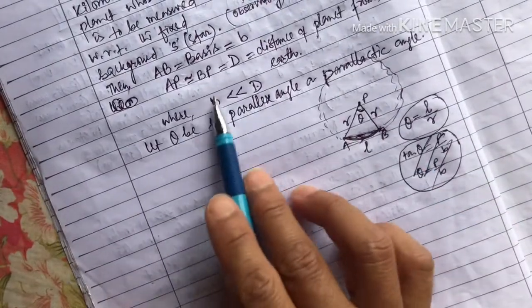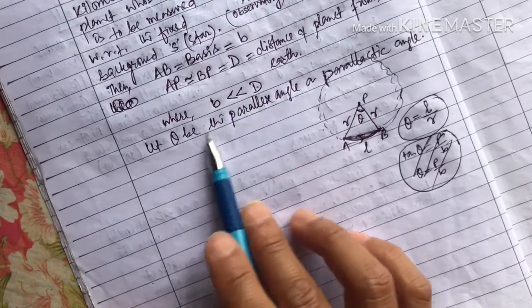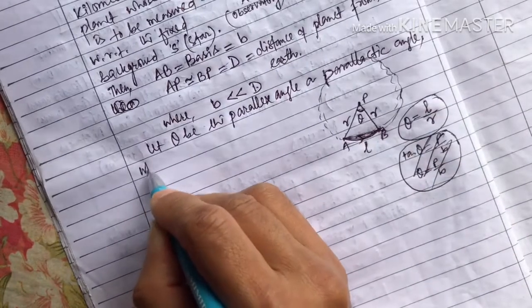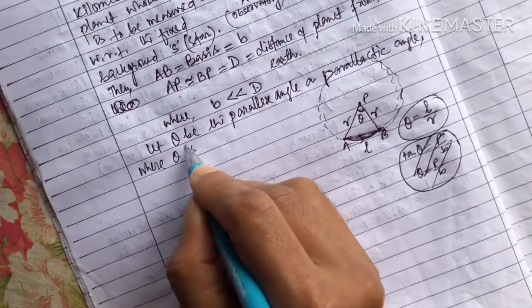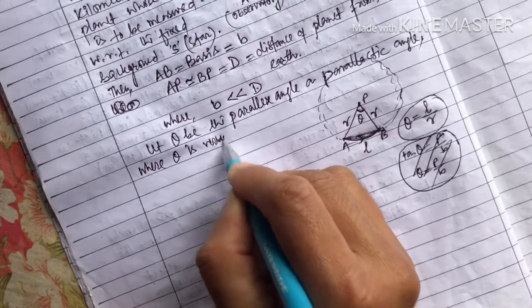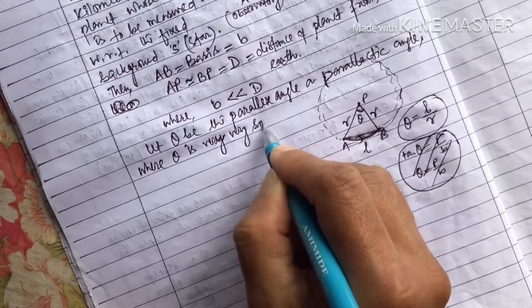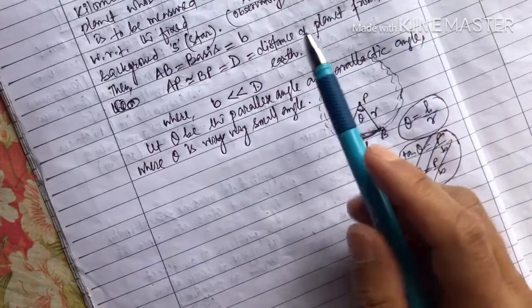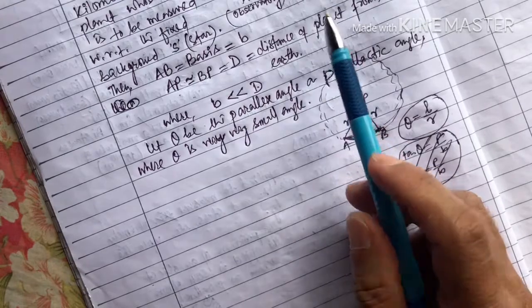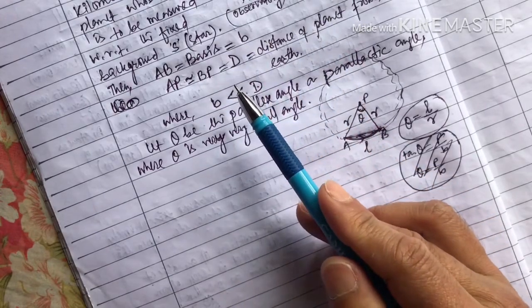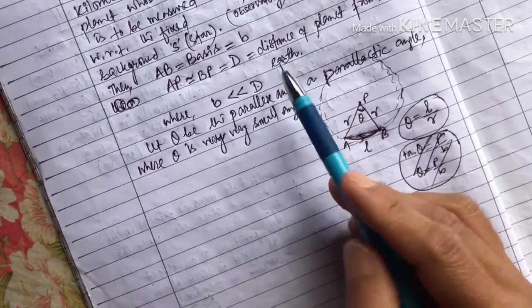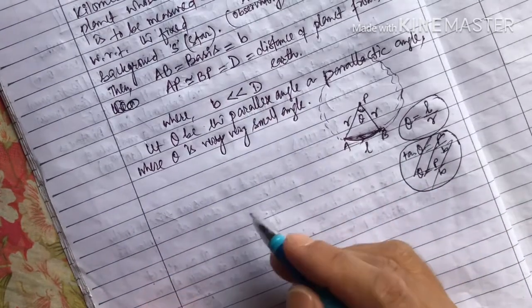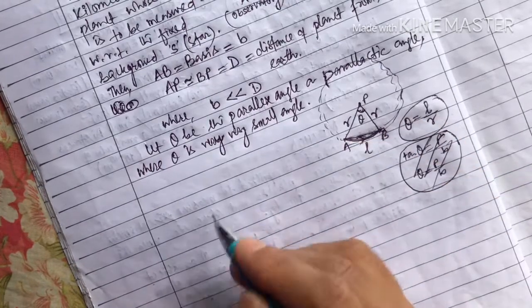Okay, so where B is very, very much less than D, and theta is the parallax angle, where theta is a very small angle. Later on we'll see some numerical examples, where you'll find this theta will be taken in terms of seconds or minutes. So that's why this is a very, very small angle. Then we can use this simple geometry.